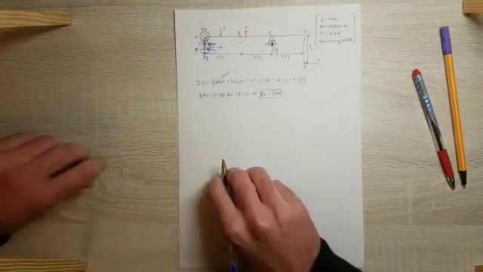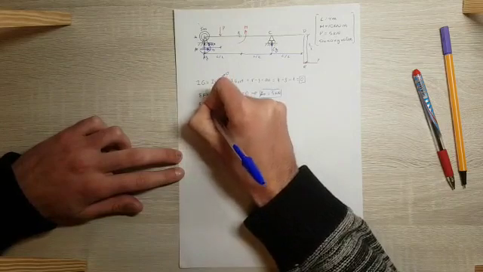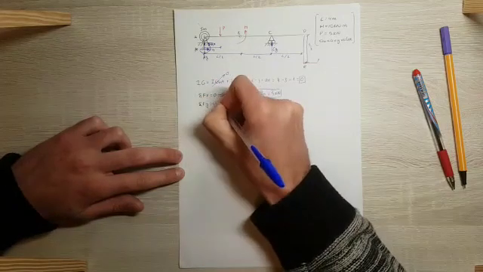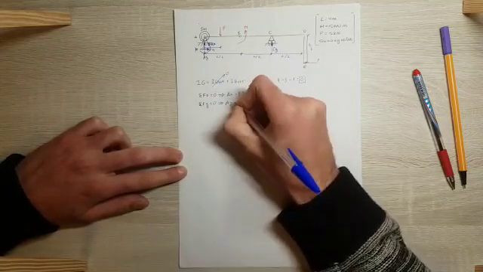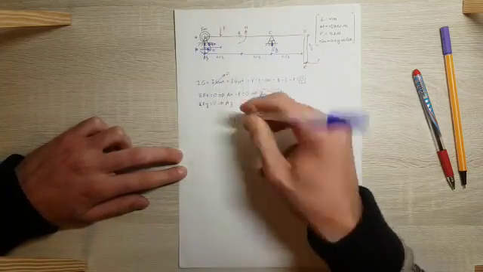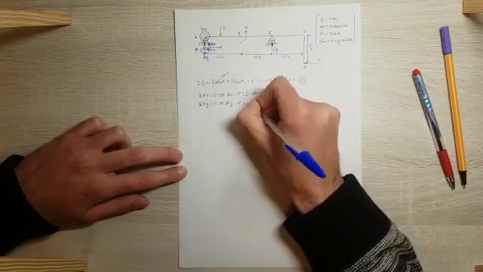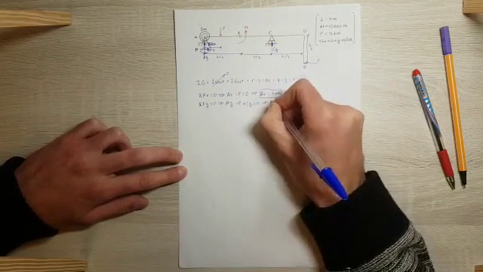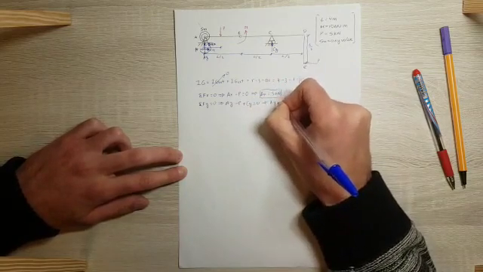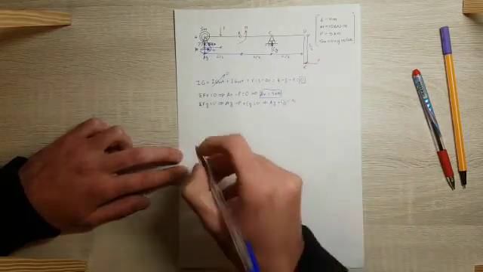Now, the summatory of forces on the y-axis should be 0, too: AY minus P plus CY equals 0. As before, P equals 5 kilonewtons.